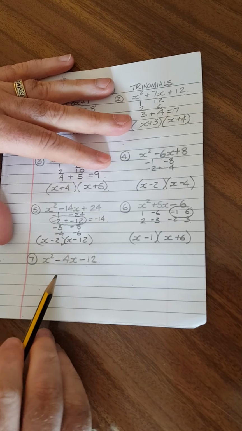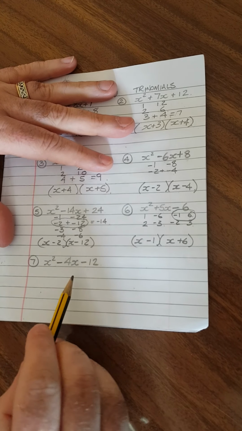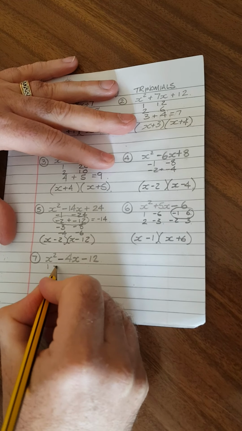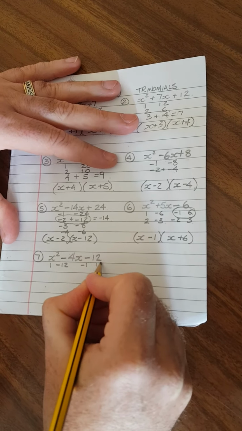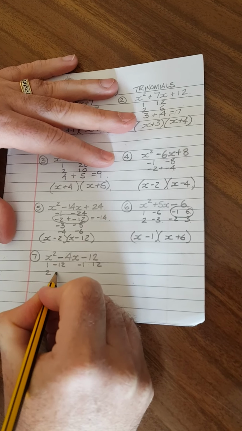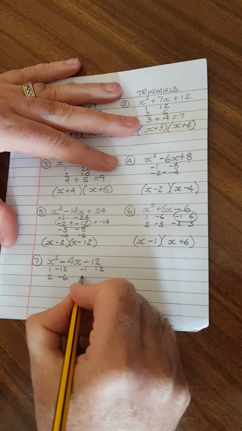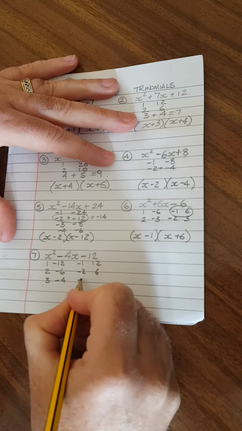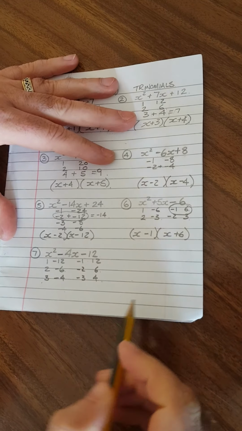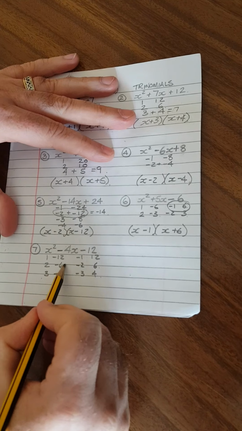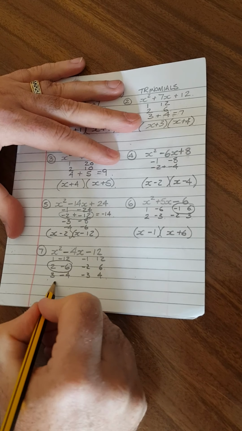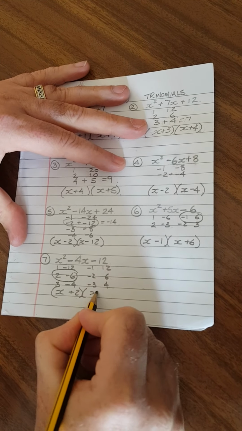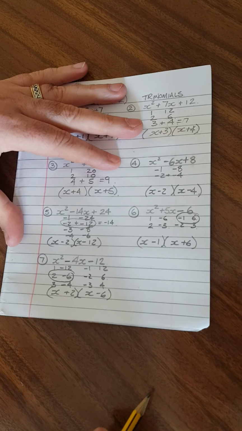This time what we have to watch for is the fact that both of them are negative. So that means the bigger of the two numbers is going to be the negative number. So 1 and minus 12, minus 1 and 12, 2 and minus 6, minus 2 and 6, 3 and minus 4, and minus 3 and 4. The combination I'm looking for to give me minus 4 is this one here. So that means that my brackets are going to be x plus 2 and x minus 6.